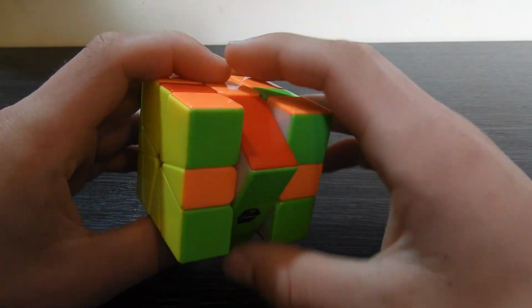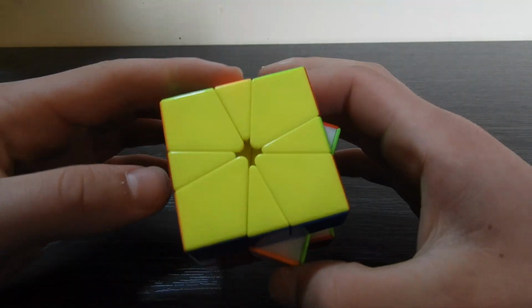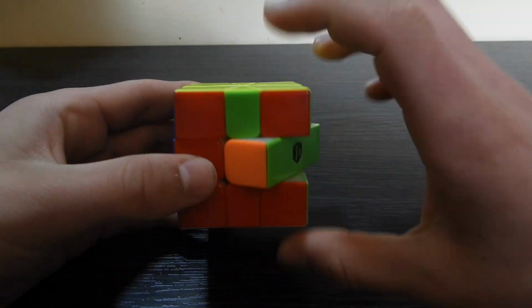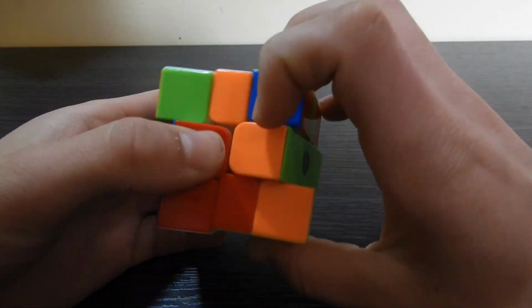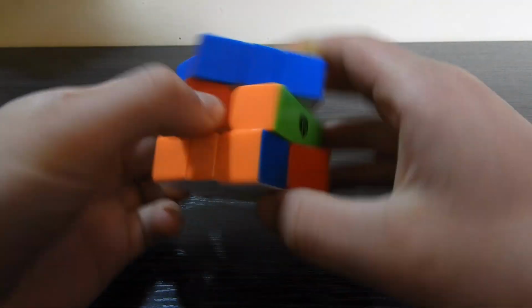If you don't have this case, what you're going to have to do is line it up here, so that swaps those two, and you'll have parity back here. I'll do a demonstration of what you should do. So line it up here, and do the algorithm, adjacent swap, and then you'll have parity here, and just do parity.